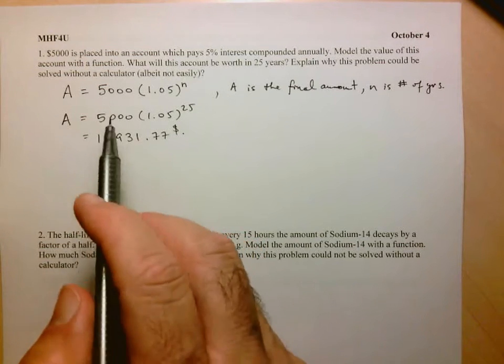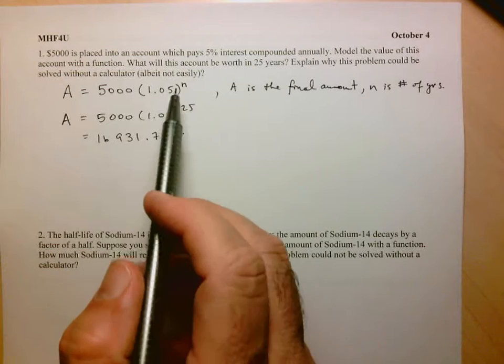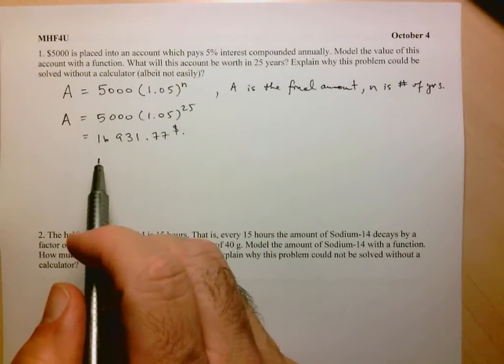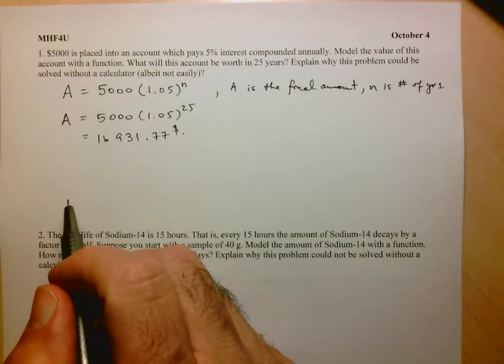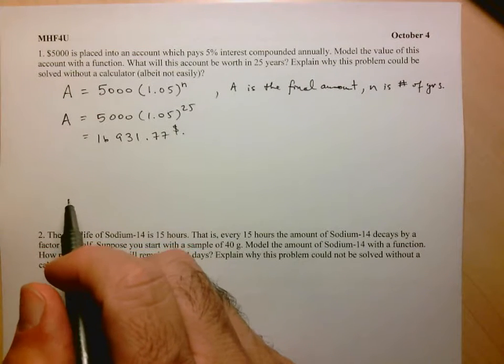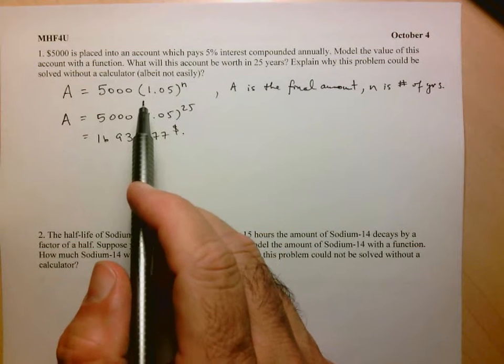So just a reminder here that an exponential function is one in which the exponent is variable as opposed to the base, and some of the types of questions that it can help to model are things like exponential growth and decay.